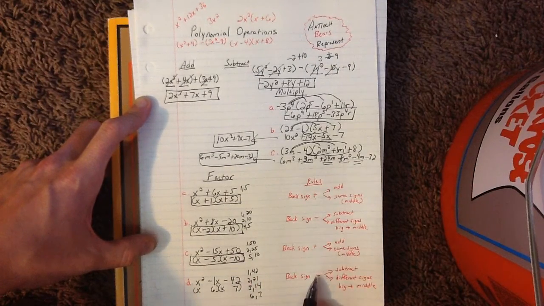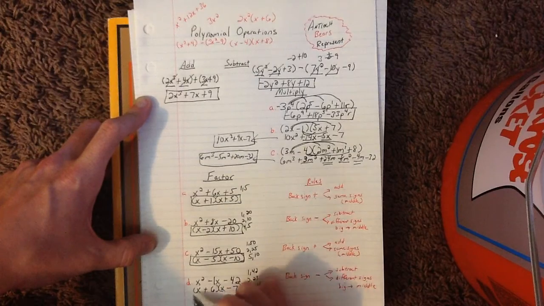Back sign is a minus. Tells me I'm going to have different signs in my answer here. One's got to be positive, one's got to be negative. The big number gets what's in the middle. 7's bigger than 6. This time what's in the middle is a negative. So the 6 gets a positive, and there you have it.